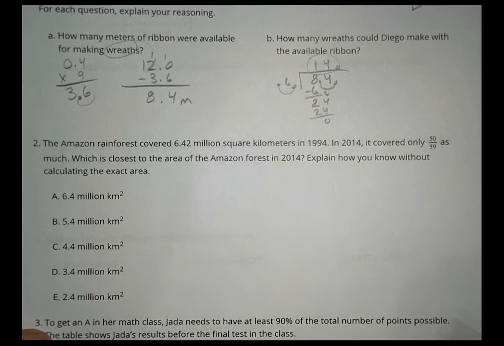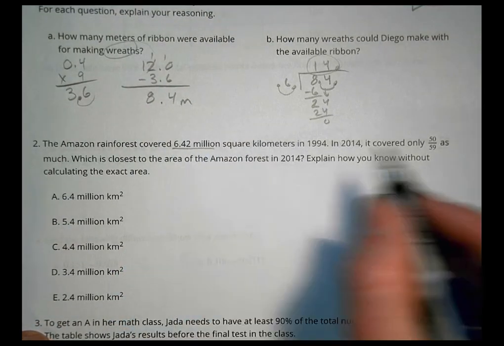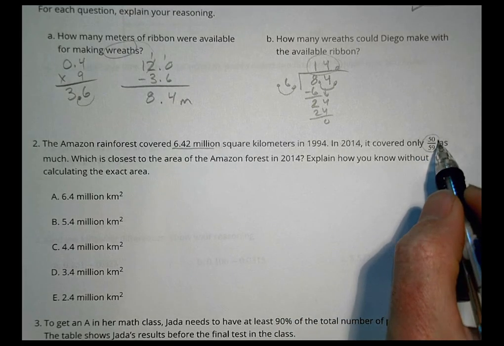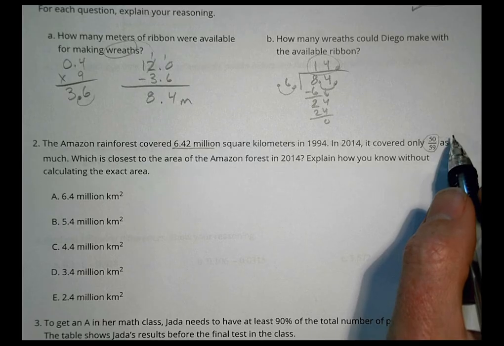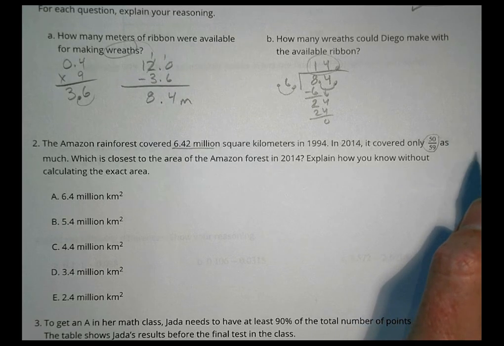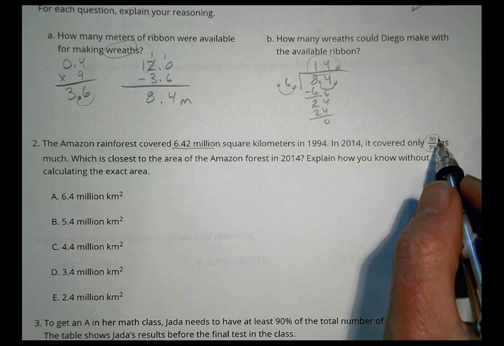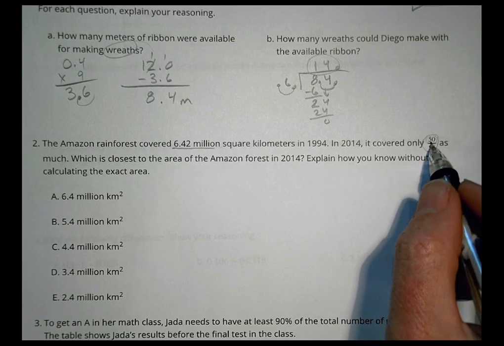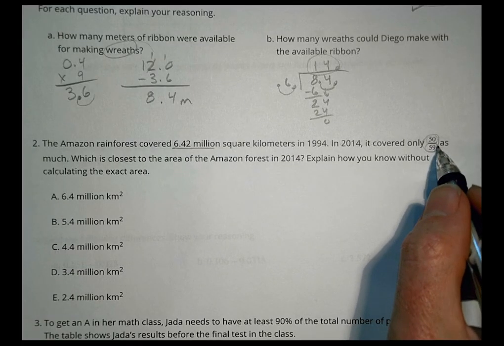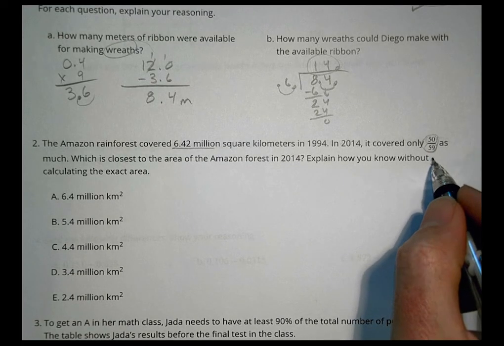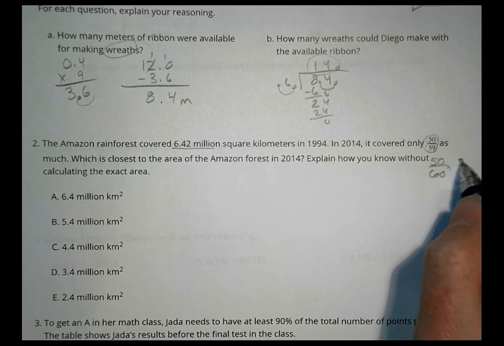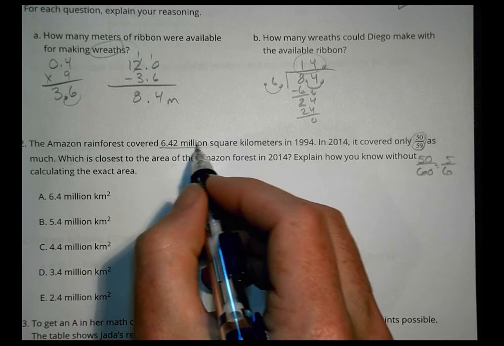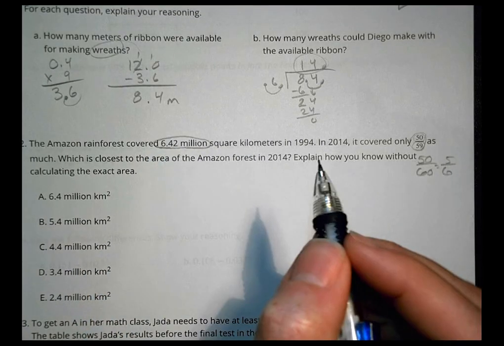The Amazon rainforest covered 6.42 million square miles in 1994. In 2014, it covered only over 59th as much. Which is closest to the area of the Amazon rainforest? Explain how you know. Okay, so we can see here, even though it has 50, we're not saying it's half of that, right? We're saying it's 50 out of 60, or about 5 out of 6, if you want to reduce that down. So we know it's going to be less than 6.42, okay?